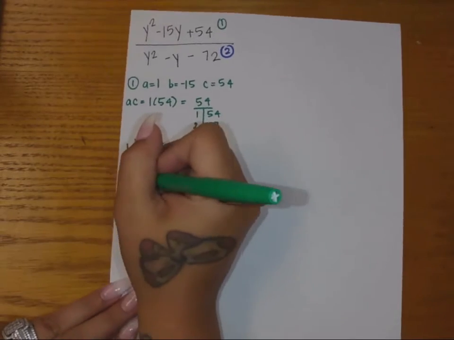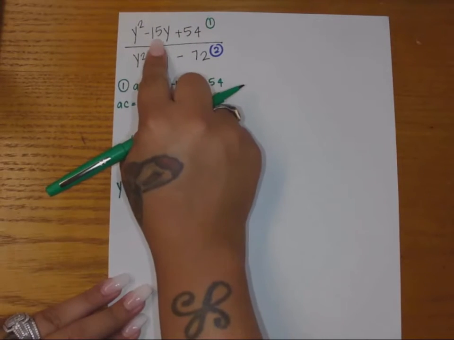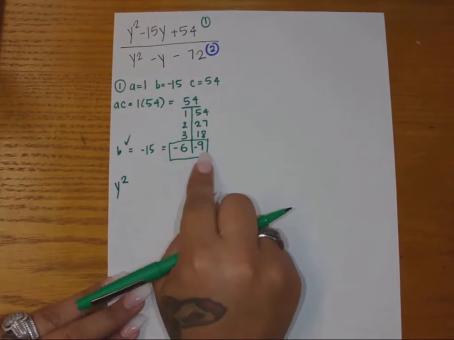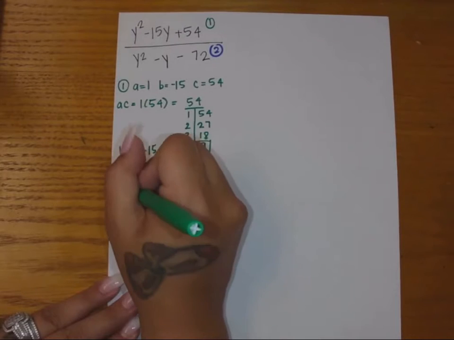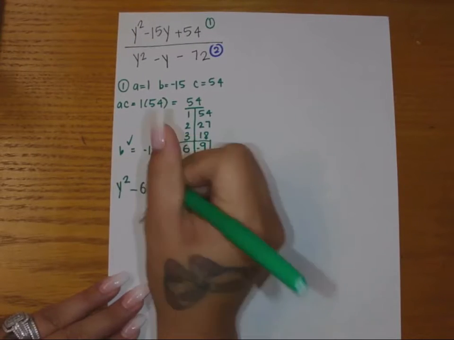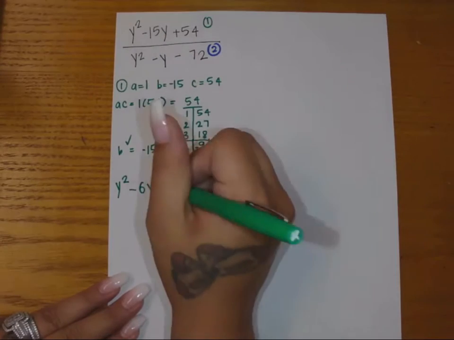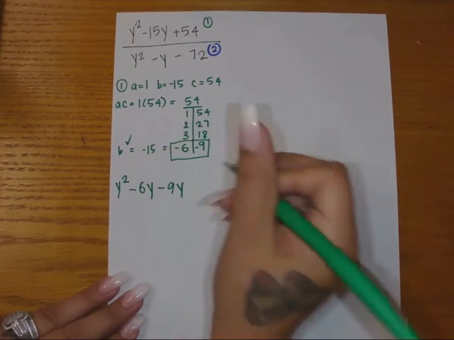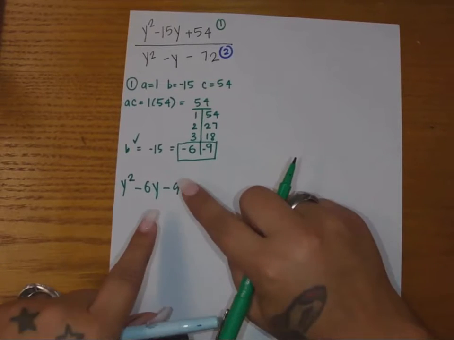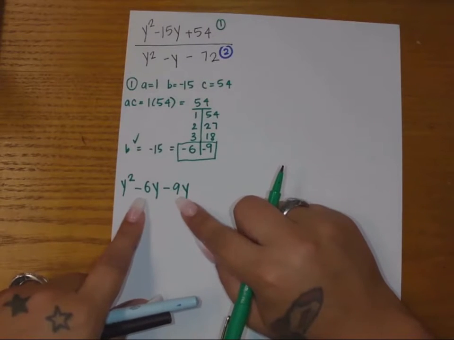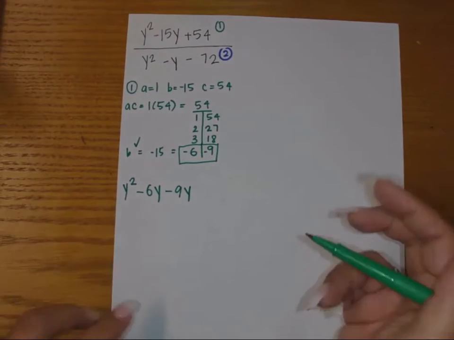So we keep our first term, which is y squared. We're going to expand our negative 15y with these two factors right here. So we get negative 6. Don't forget your variable because it's coming from the negative 15y. Then we get negative 9. Also, don't forget your variable. I didn't really do anything. It's still equivalent. If I combine these together, I get a negative 15y. So that's why you have to make sure that you don't forget your variable right here.